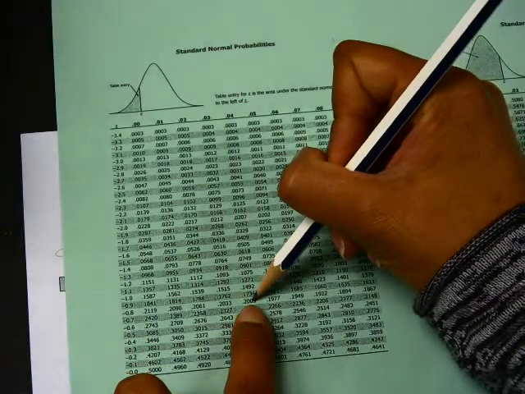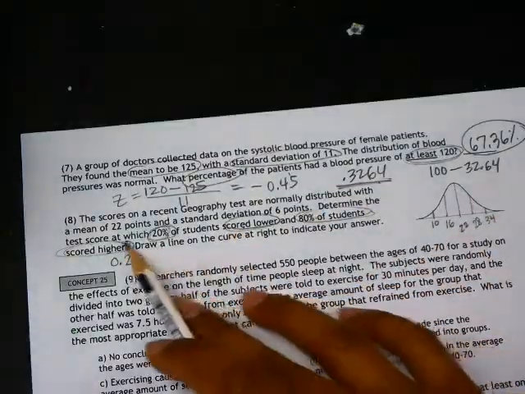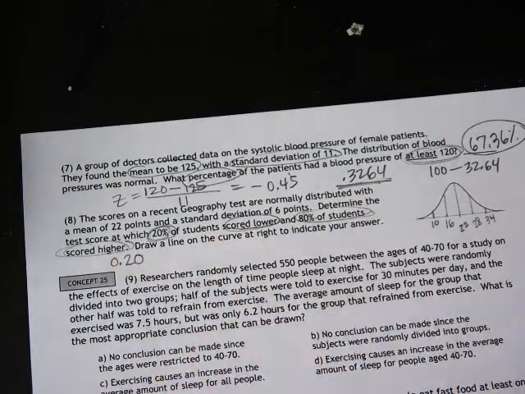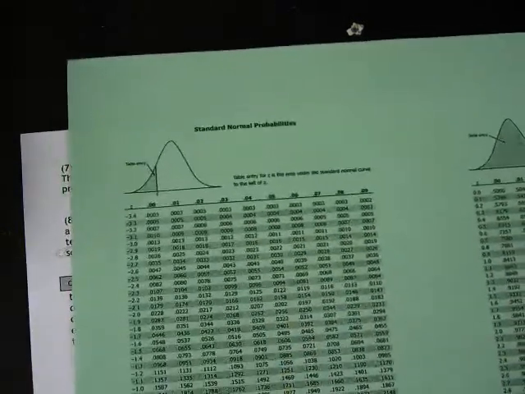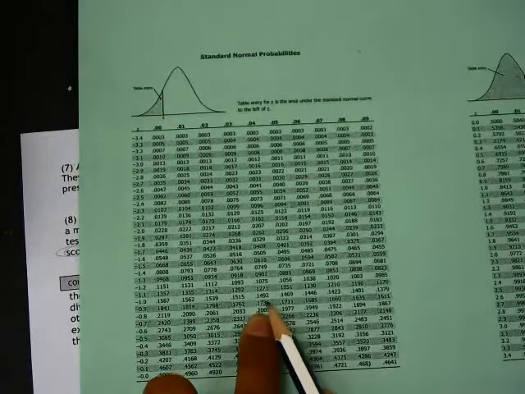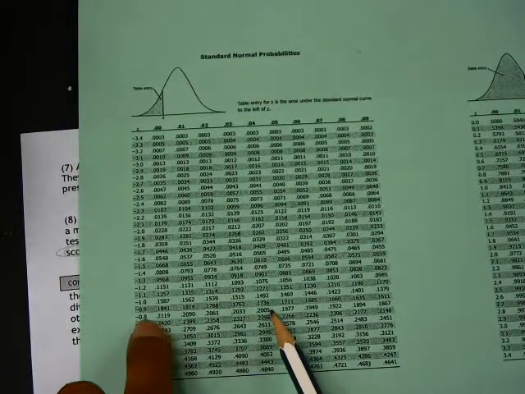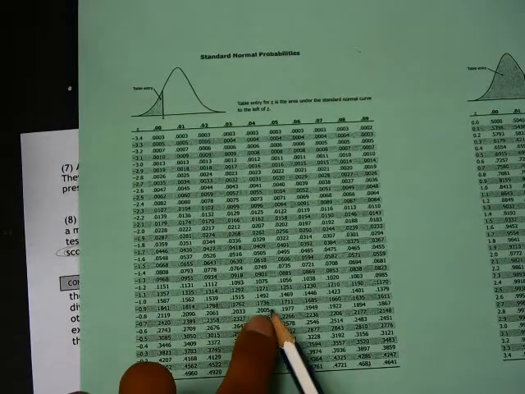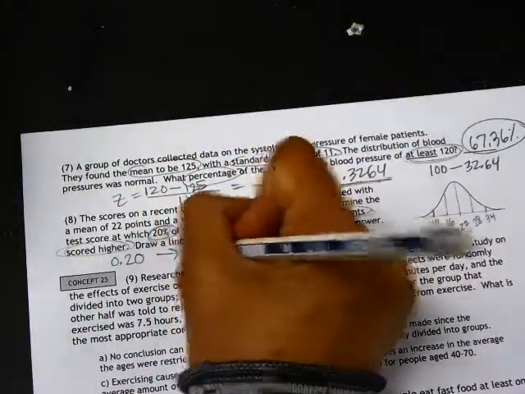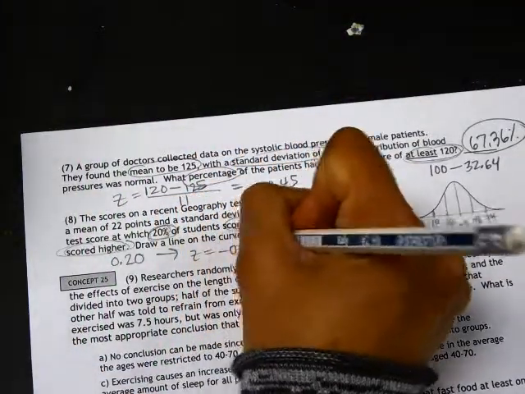That's the percentile. But since I'm looking for the test score at which that happened, I need to know the associated z-score. So for the 0.2005 here, the z-score is negative 0.84. So z equals negative 0.84.